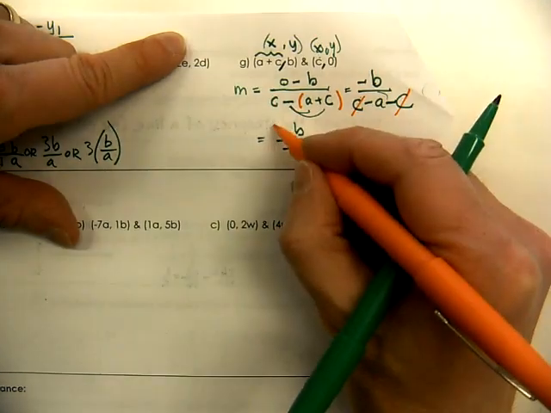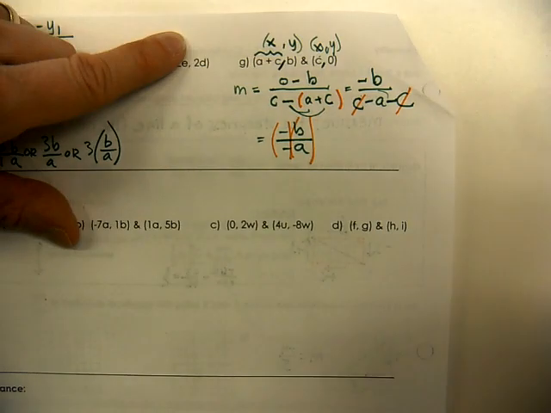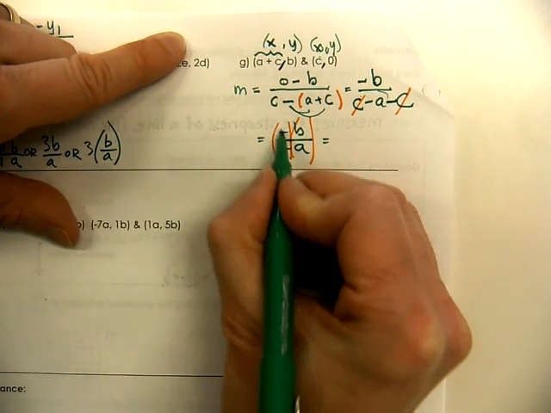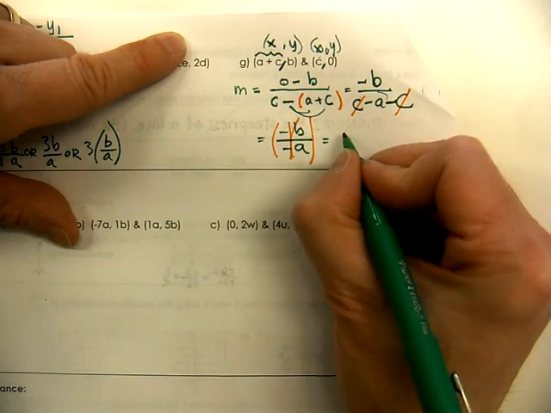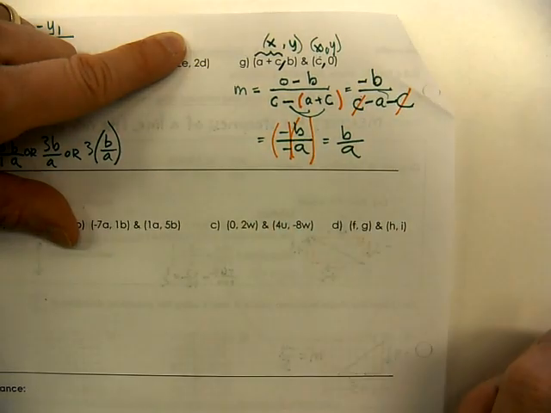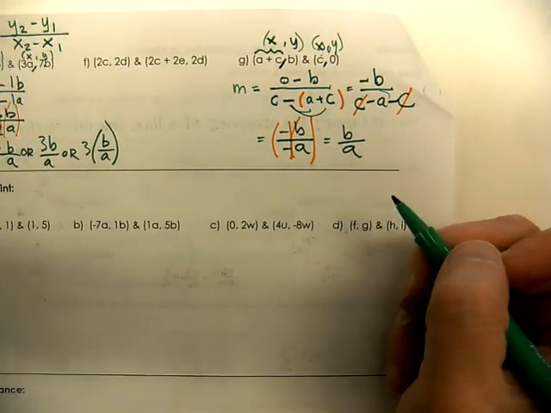And then again, you take a look to see if the fraction can be reduced. You look at the coefficients and you look at the variables. So you have a negative 1 divided by negative 1. That turns into a positive 1. The variables are different, so they don't simplify. It's just that we end up with a positive slope of b over a.